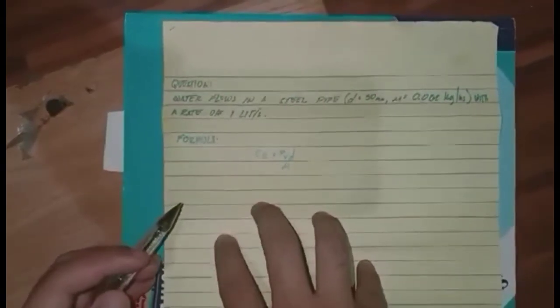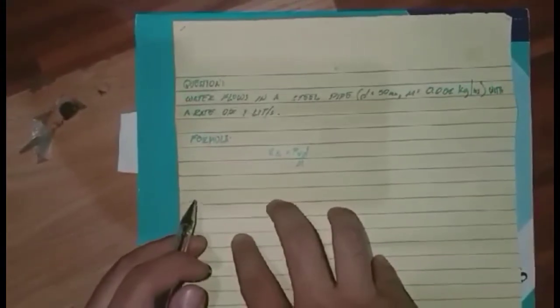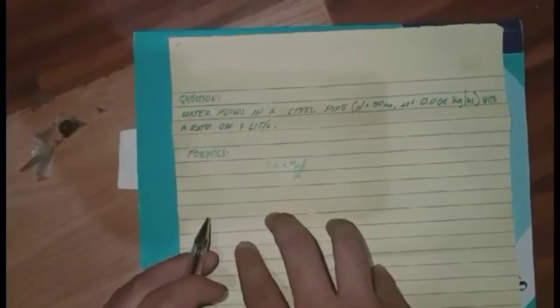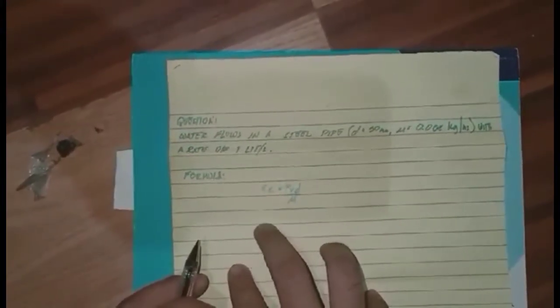Water flows in a steel pipe. The diameter is 50 mm. The mu is 0.002 kilograms per meter second, with a flow rate of 1 liter. The formula for this is Re equals rho V d divided by mu.